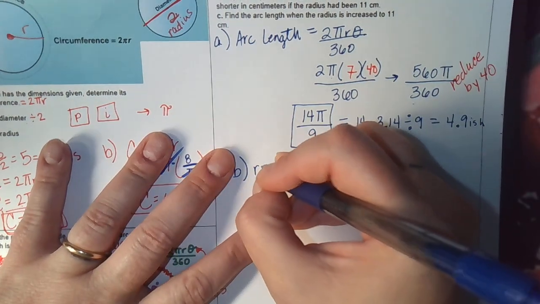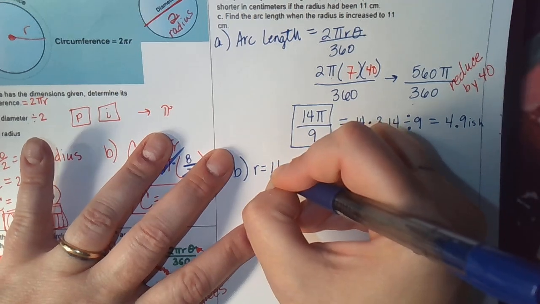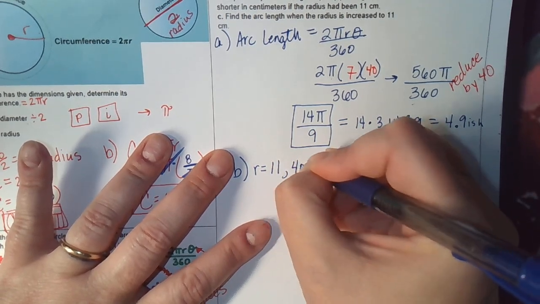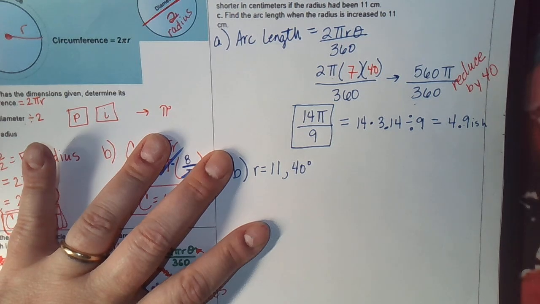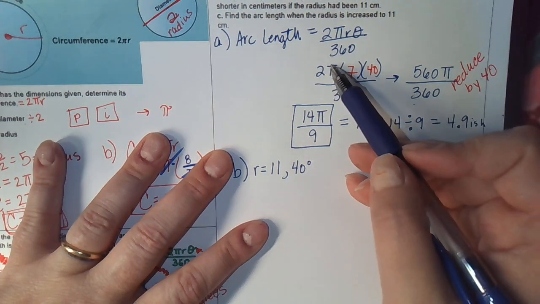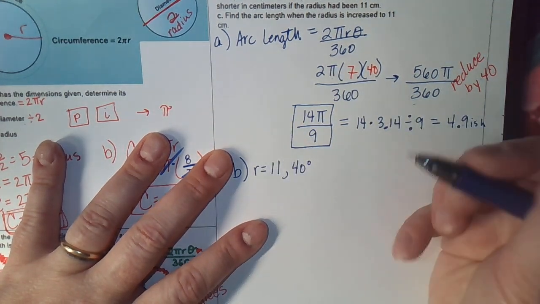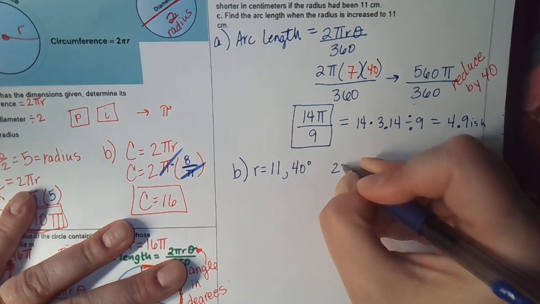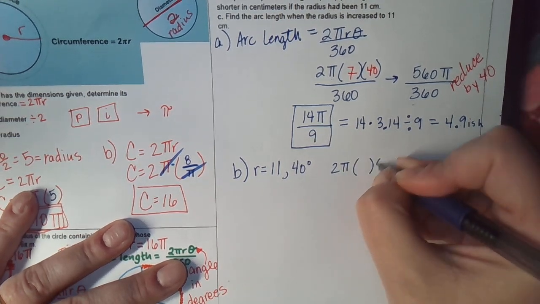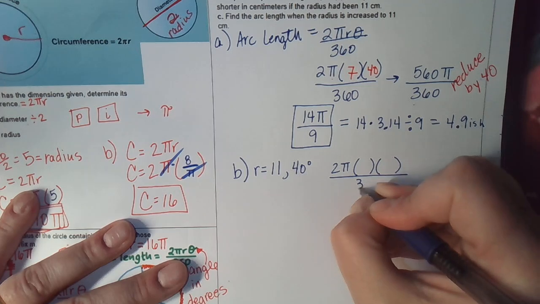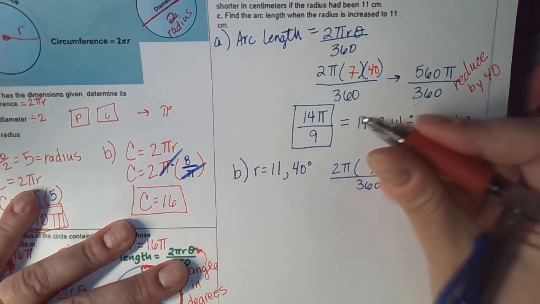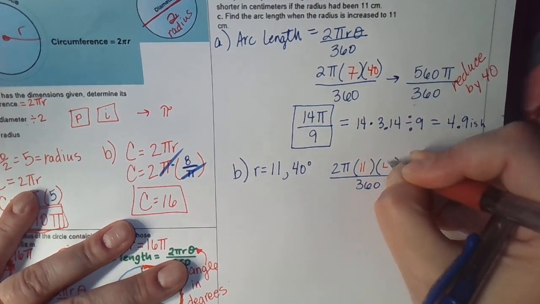Okay, so let's say the radius is 11 and we still have 40 degrees. Okay, well, let's do the math. We still have to find the arc length. So we're going to say 2 pi times the r and the theta over the 360. And the r is 11 and the theta is still 40.